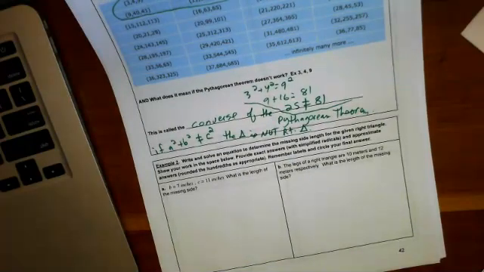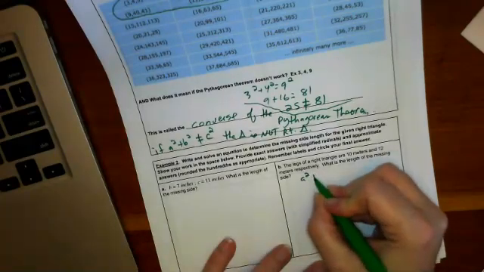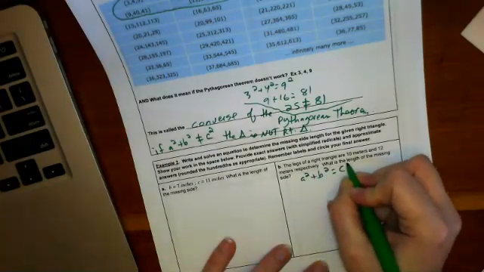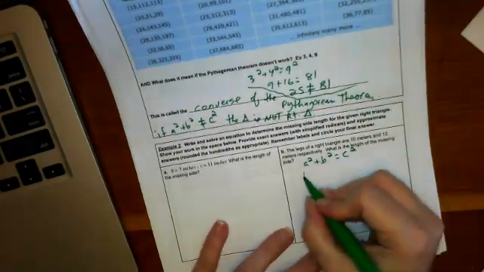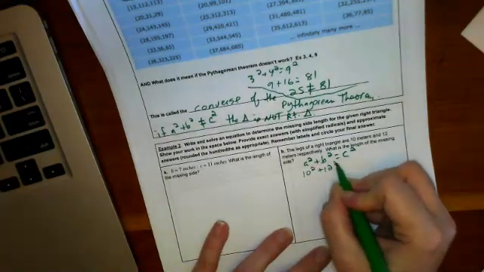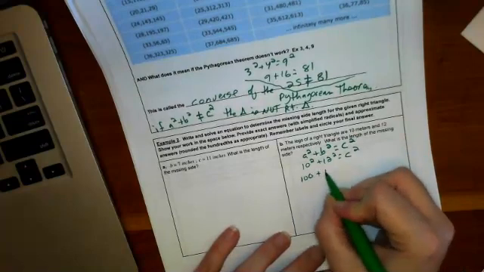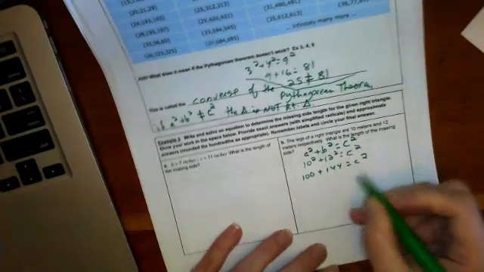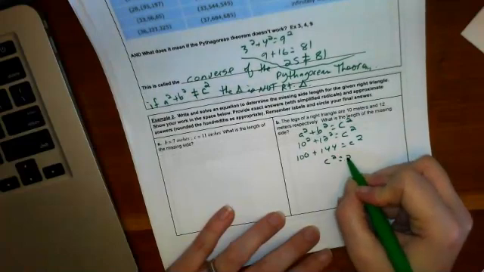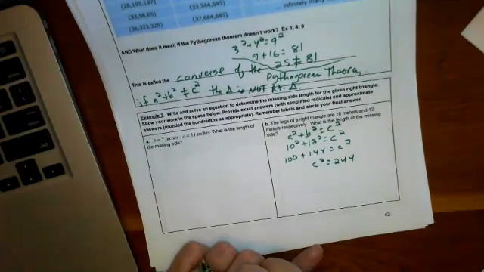Okay, let's look at B. The legs of a right triangle are 10 meters and 12 meters respectively. What is the length of the missing side? Okay, it says the legs. So we're looking for, again, I'm just going to write the formula. You can never write it too many times. We've got 10 squared plus 12 squared equals c squared. Okay, that's going to give me 100 plus 144. Okay, c squared equals 244.